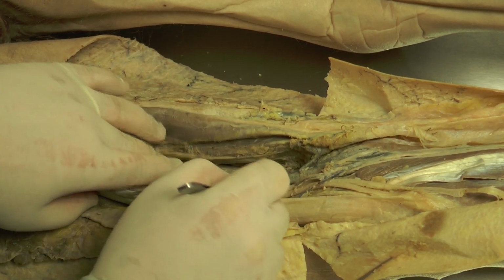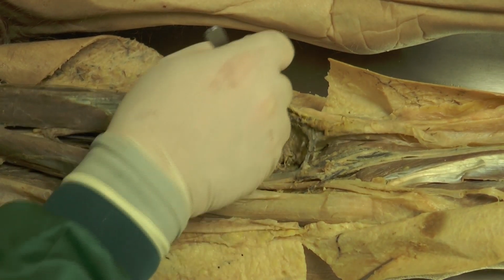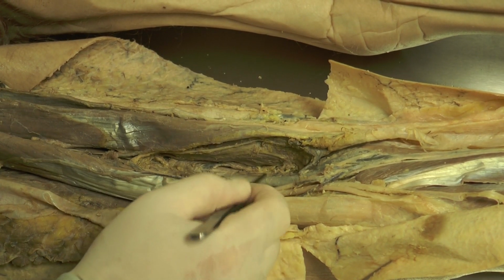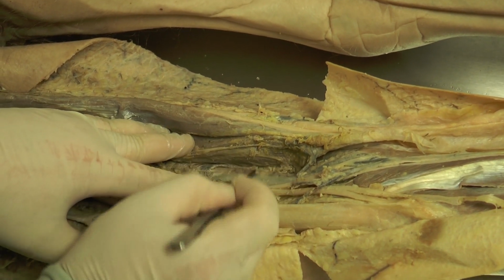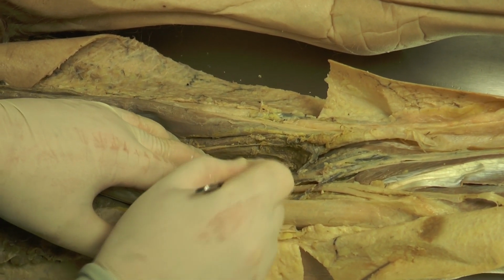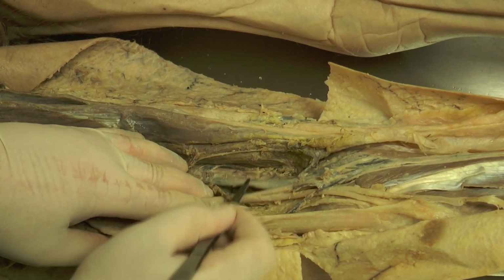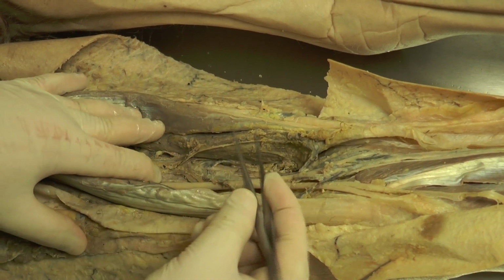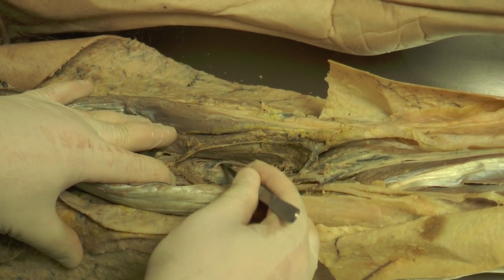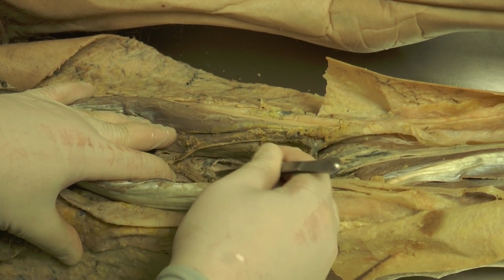So one of the important structures that we see here, or two important structures, would be the popliteal vein and popliteal artery. So this is the popliteal vein here, and below that we have the popliteal artery. I'm just dividing them. And as you can see, the popliteal vein and artery come out from what we call the hiatus, or adductor canal, adductor hiatus.